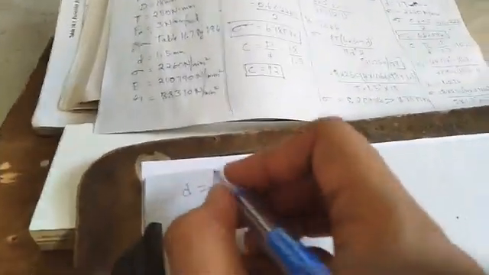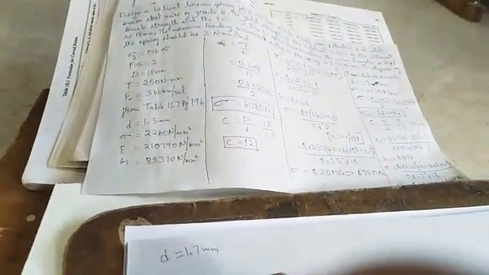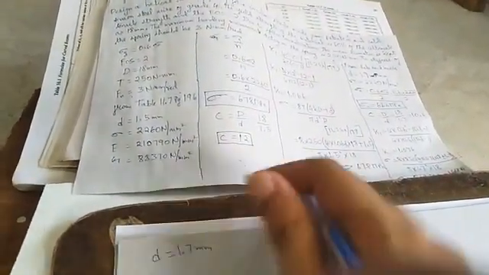Now the diameter is 1.7 mm. From the data handbook we shall consider the formula for stiffness.